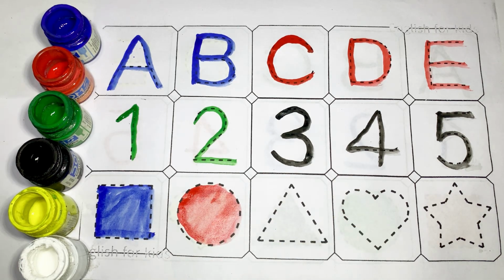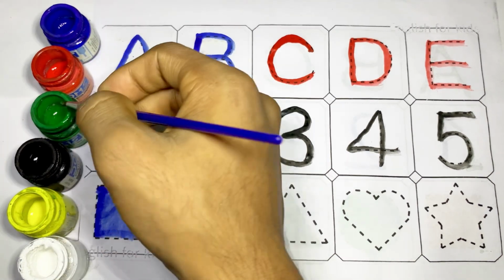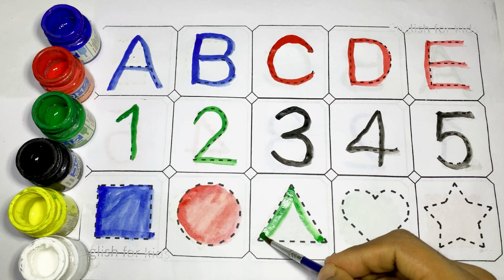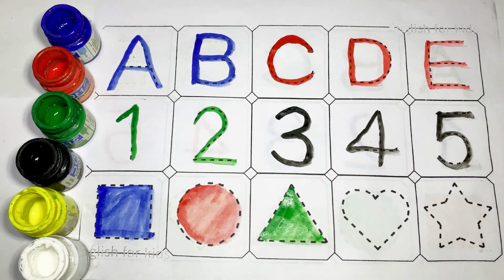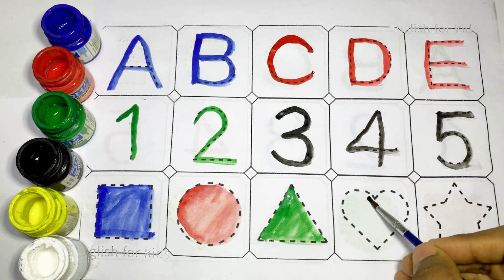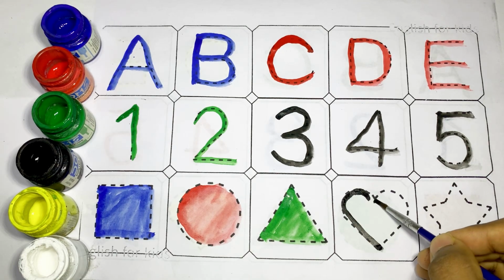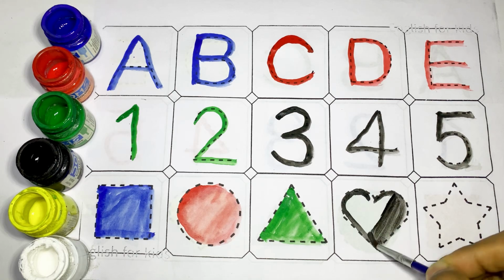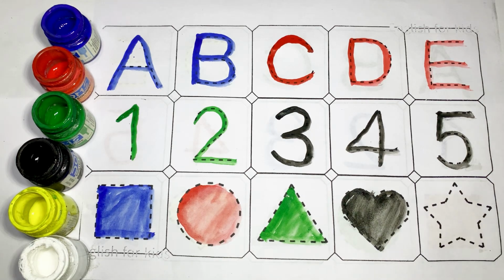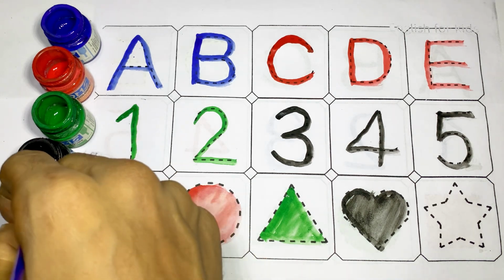Kids, now triangle, the shape of triangle, and use green color. Kids, now heart, the shape of heart, and use black color. Kids, last draw star, the shape of star, and use yellow color.